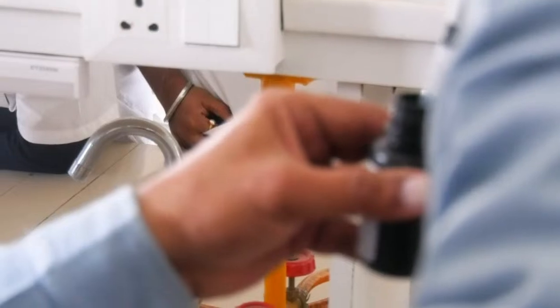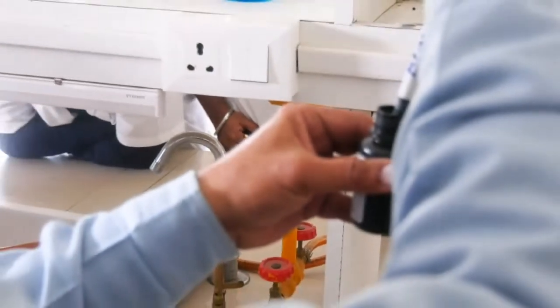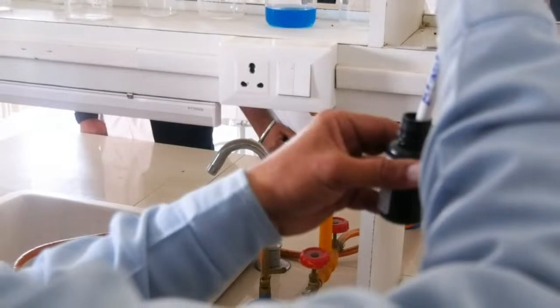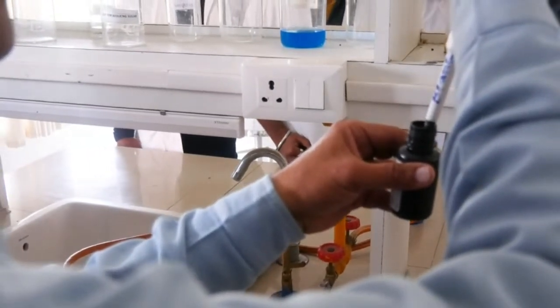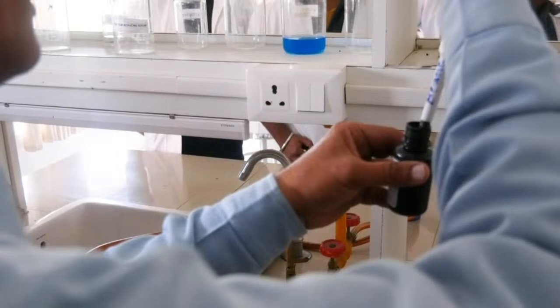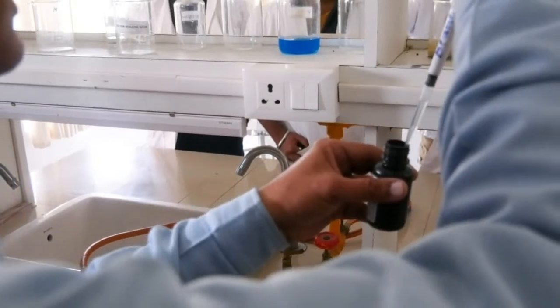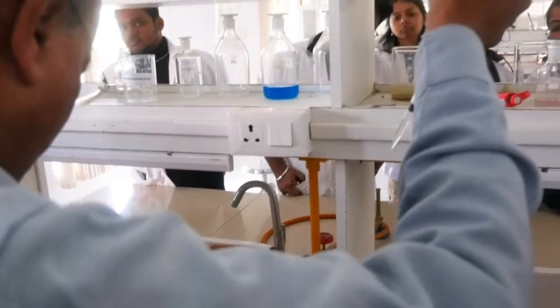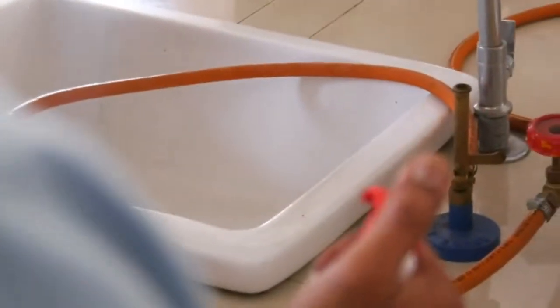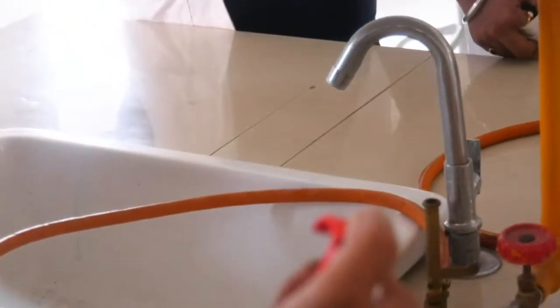Again, I am sucking, dipping it down. You can go down, touch the lower end, and then pull your pipette a little up. Gradually you do this thing. Is there any bubble? No, there is no bubble. Now I am giving it to you. This one I am giving a little above, because it must not touch the sample.